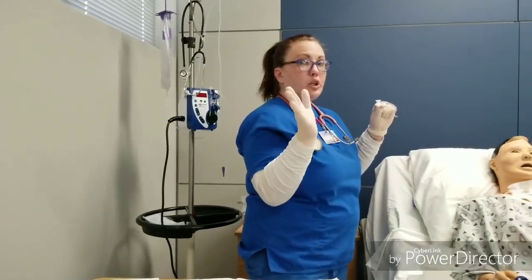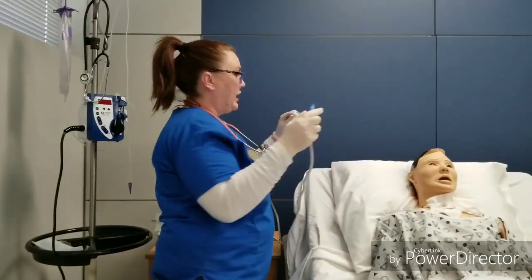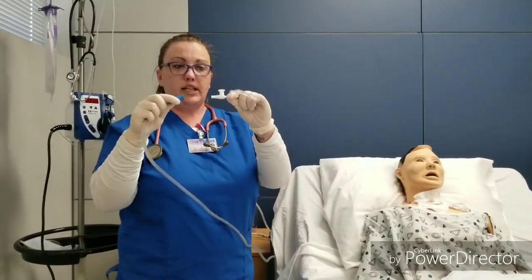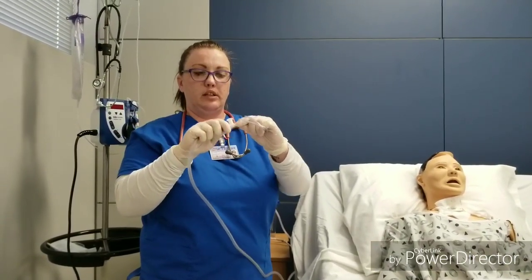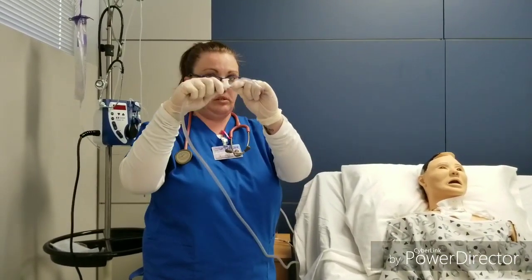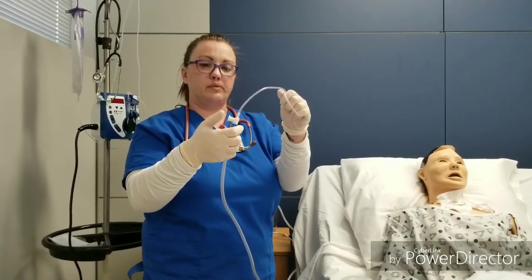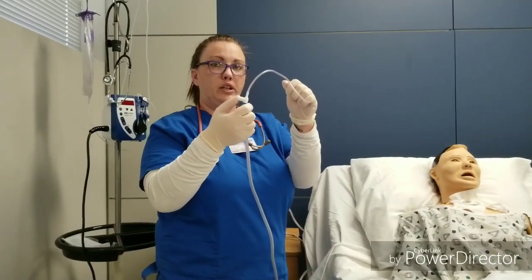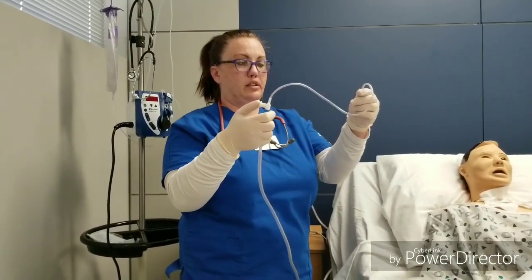Now this hand is no longer going to be sterile. It's clean, but it's not sterile because I've now contaminated it. And you want to attach these two without touching your sterile hand. Now you can hold, and this is how you apply suction. You hold your finger on, it applies continuous suction. You let it off and on, it's intermittent.